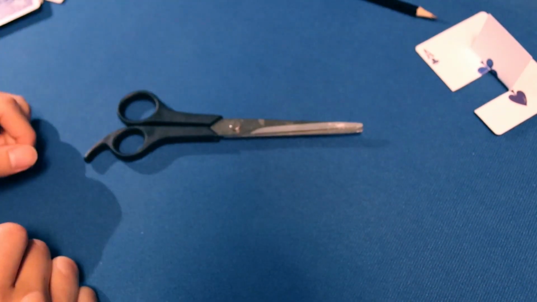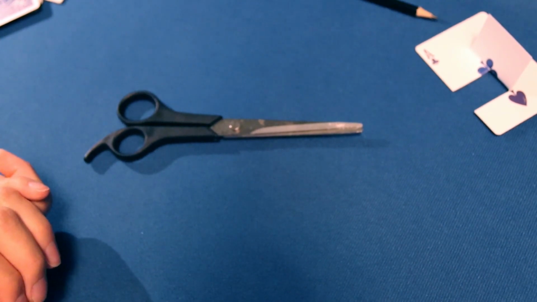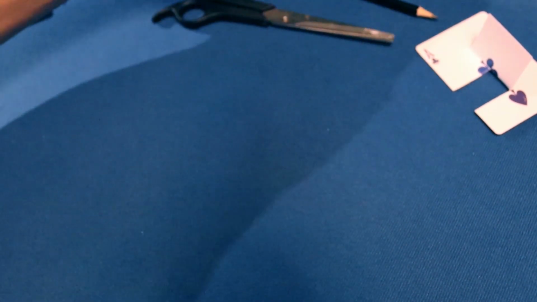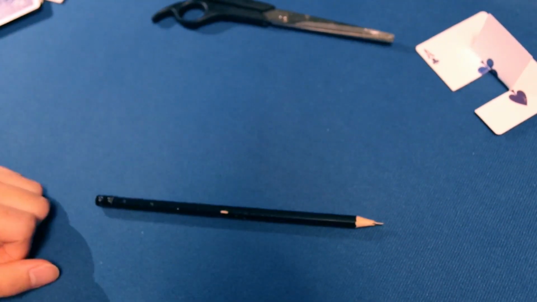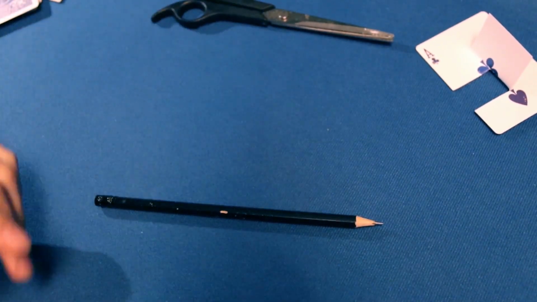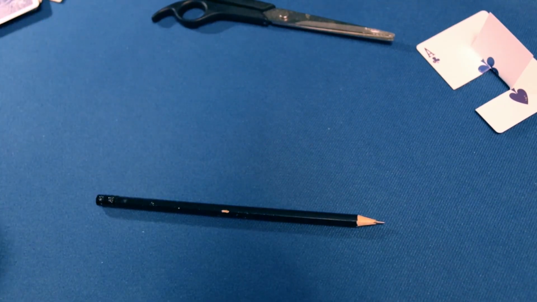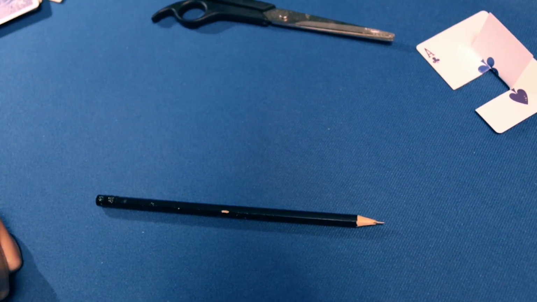That's basically all you need, but I would highly recommend you get a couple more things if you're just a beginner. So you would need something like a pencil, glue, well, you don't really need glue, but it's sort of important for the construction of the template, which is something that I'll teach you right after this.